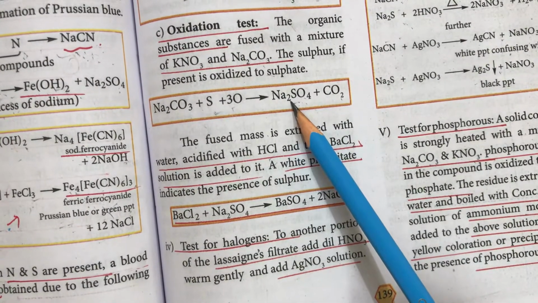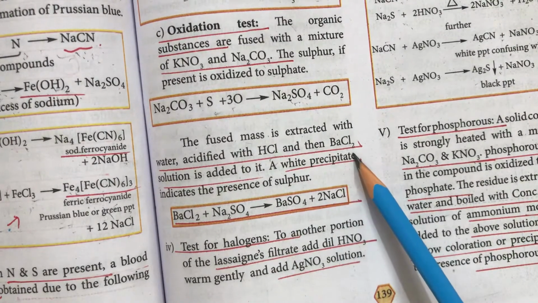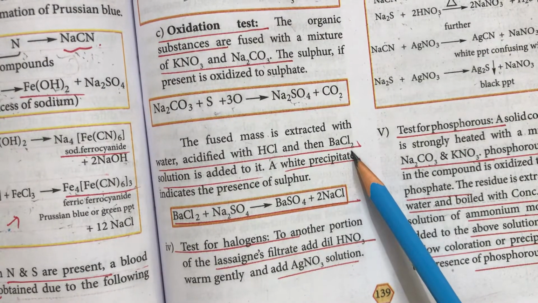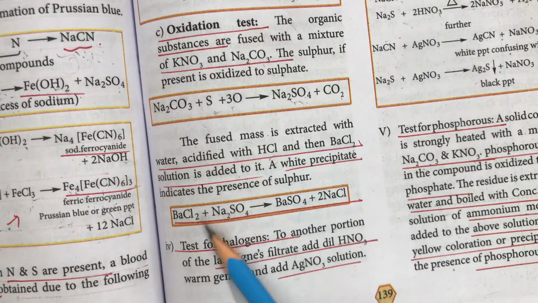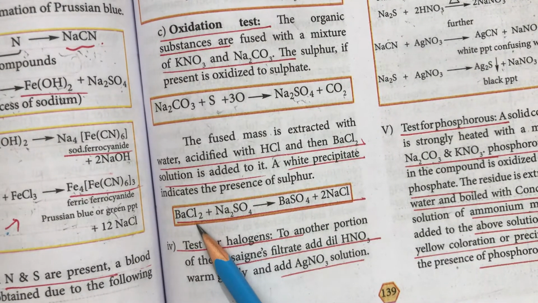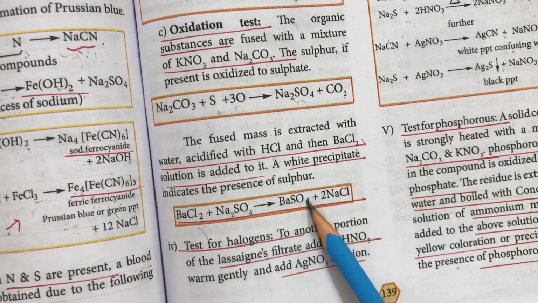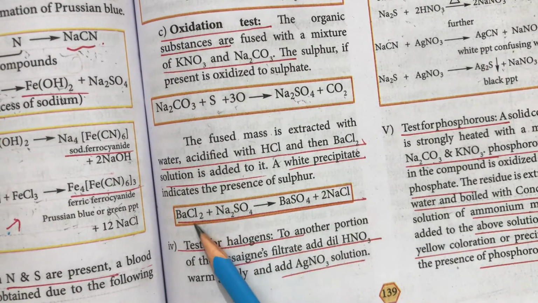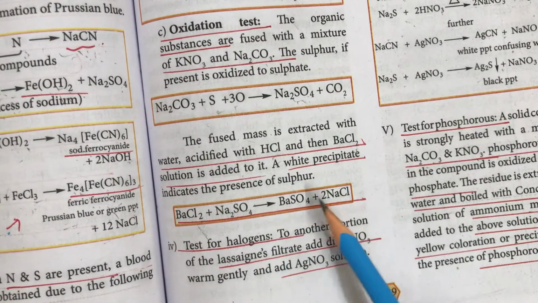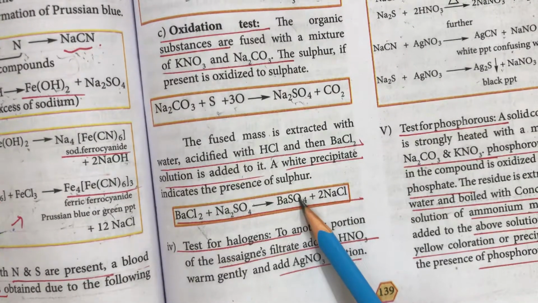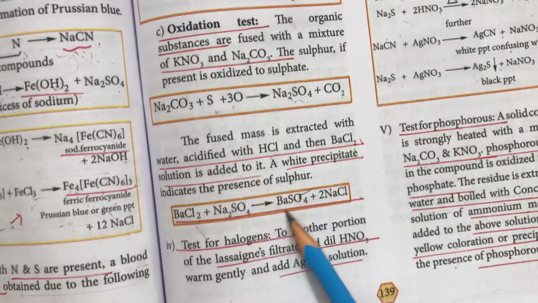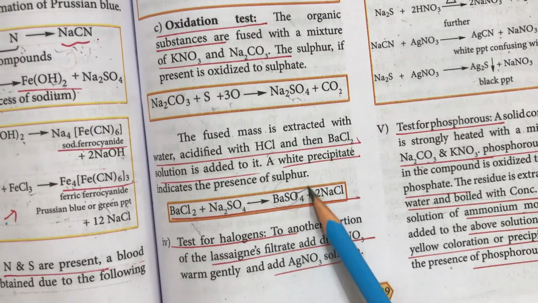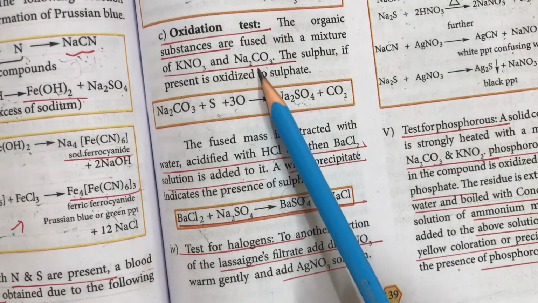It is extracted with water, acidified with hydrochloric acid, and treated with barium chloride solution. The sulfur in the form of sulphate salt easily reacts with the barium chloride. So, barium plus sulphate forms a double decomposition reaction, giving sodium chloride and barium sulphate. It forms the white precipitate of barium sulphate, which is insoluble in concentrated HCl. The formation of a white precipitate of barium sulphate shows the presence of sulfur in an organic compound.